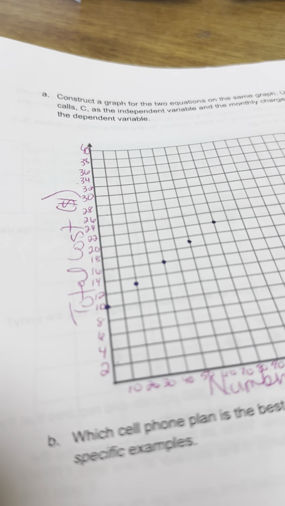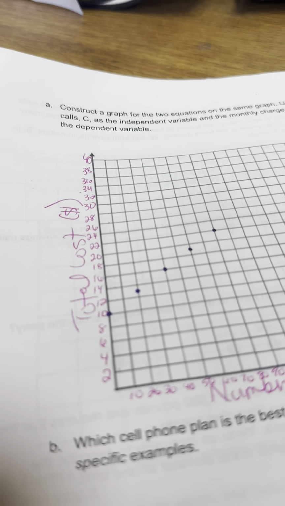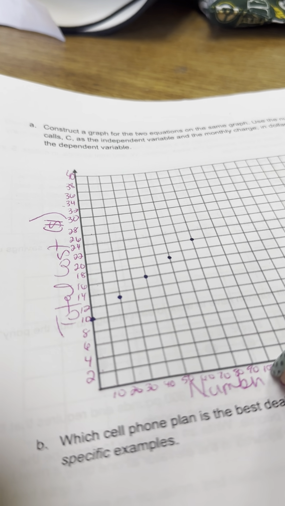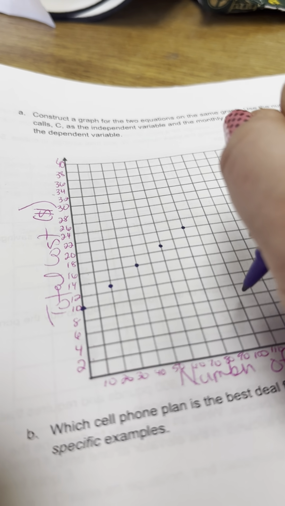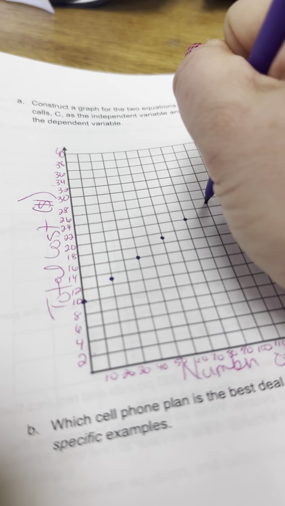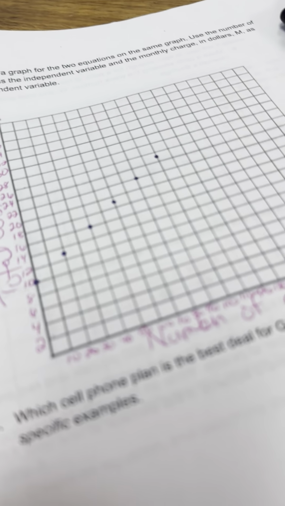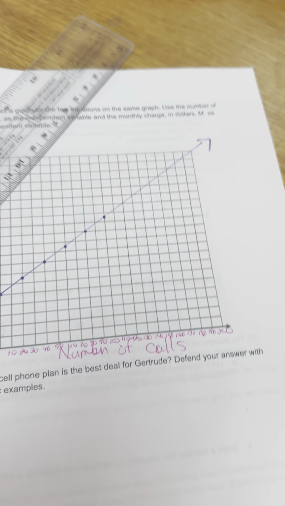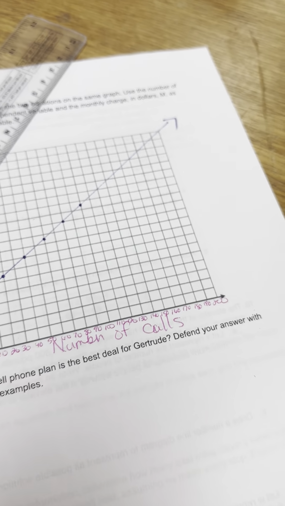And you should start to be able to see that line develop. Let's see, which one? (120, 25). And I think that's good enough. So now we will connect this. One second. And there's the graph of the line for Supercell.